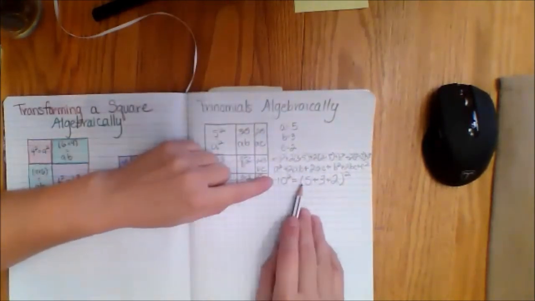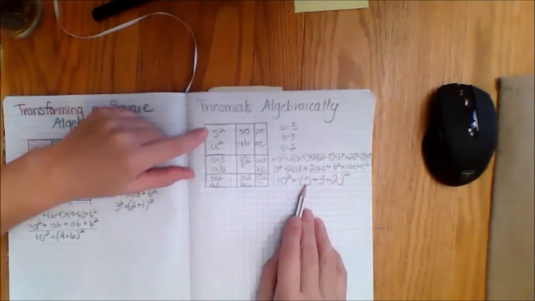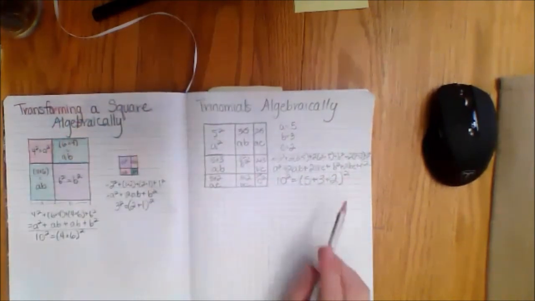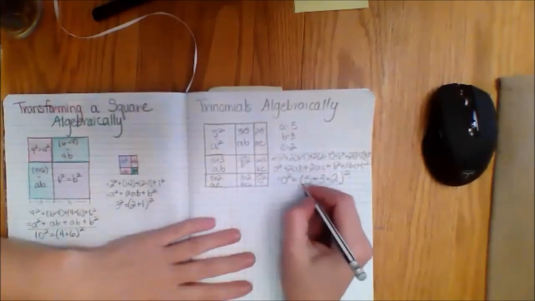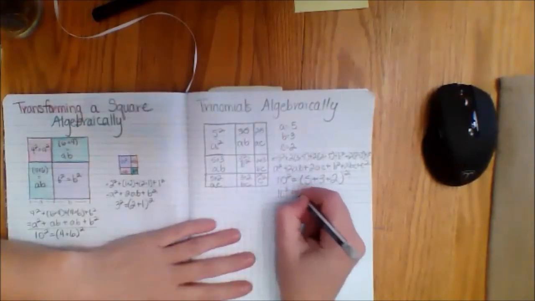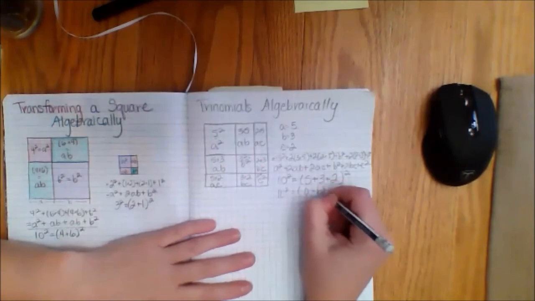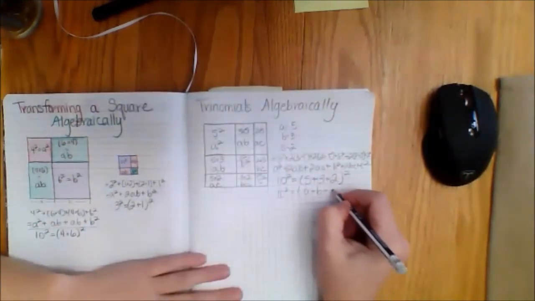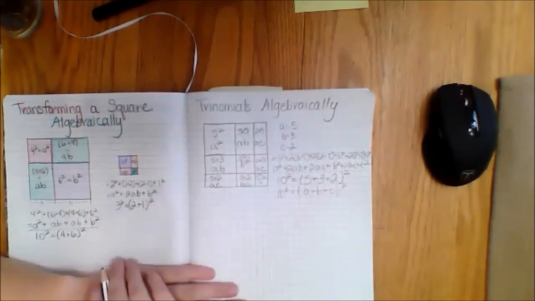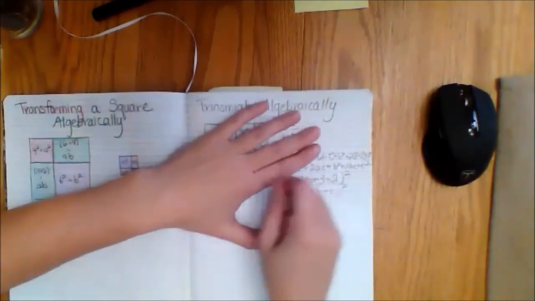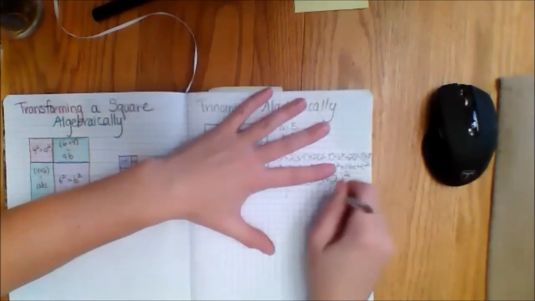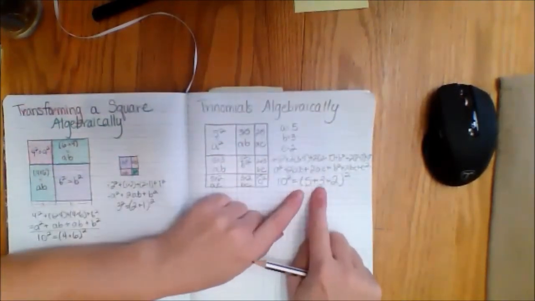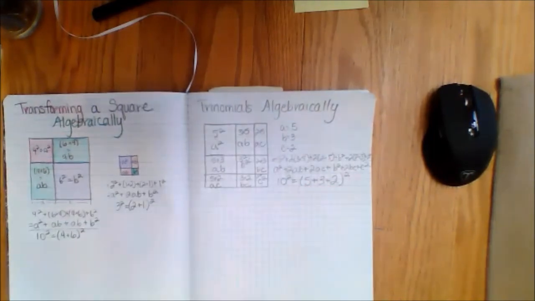The 10 square is equal to the 5 plus 3 plus 2 square. And algebraically, this looked like 10 squared was equal to A plus B plus C squared. You don't have to write the second one because we already know what A, B, and C are right here. That'd be like substituting A, B, and C.